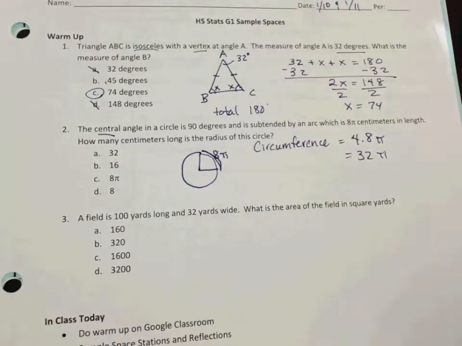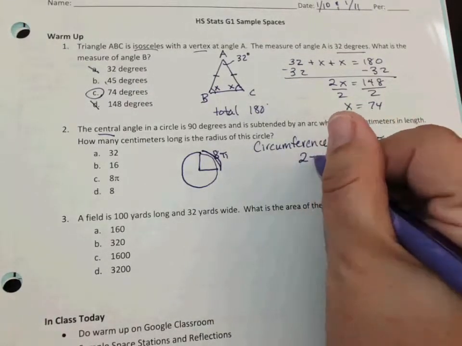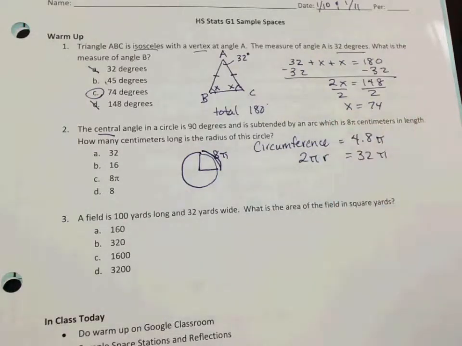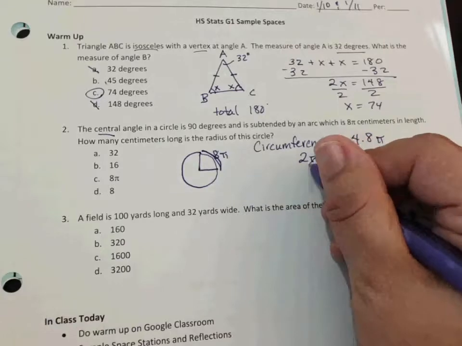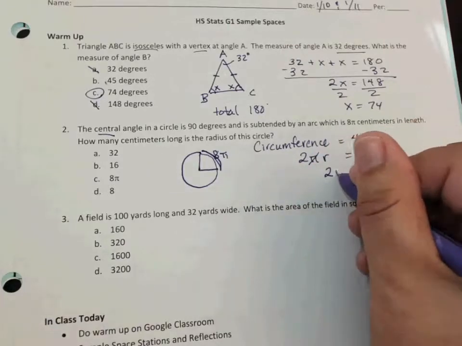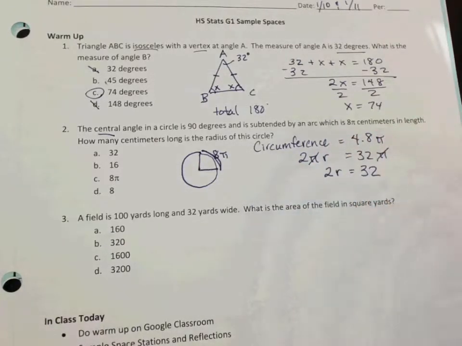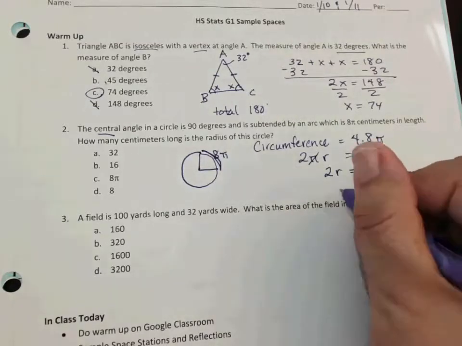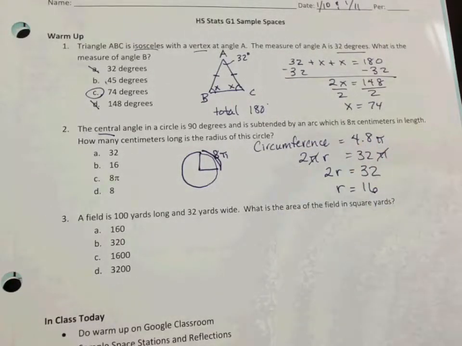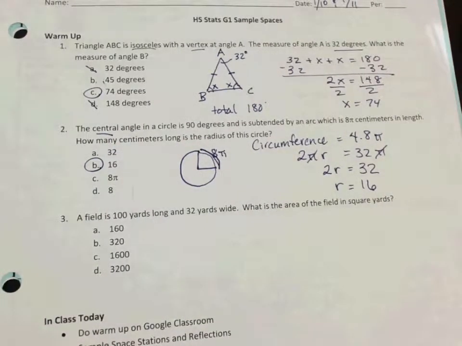Hopefully, you should remember the formula for circumference. It's 2 times pi times r. The other one is also pi times diameter. Same idea. 2 radii are a diameter. The nice thing is when you have pi on both sides like this, you can divide both sides by pi. So now I know 2r is 32. So twice the radius is 32. Probably makes it obvious that it's 16. And it's choice B. Alright.